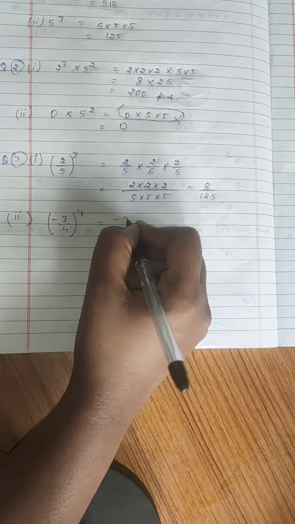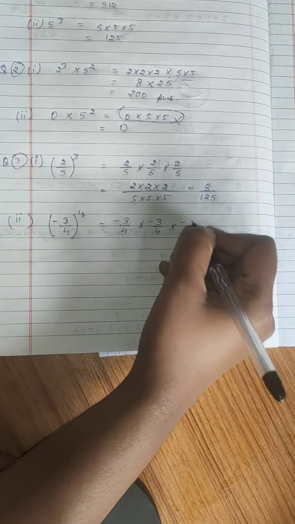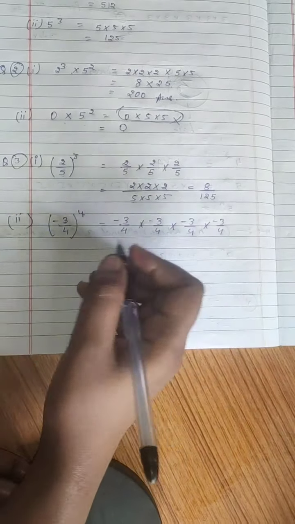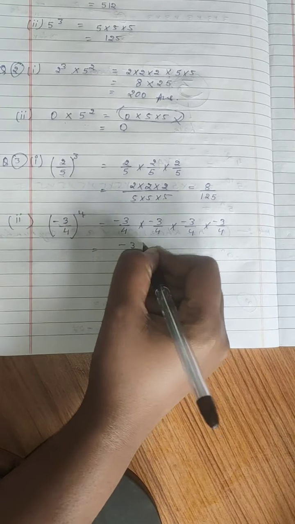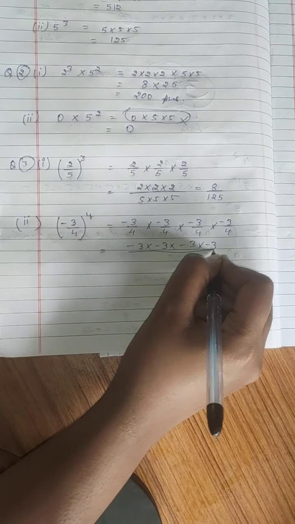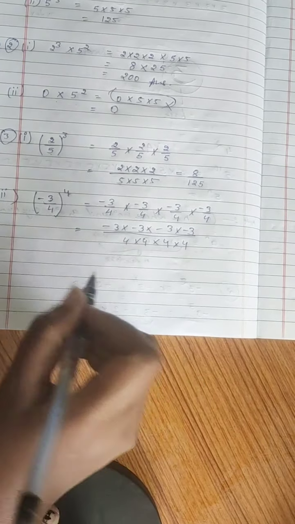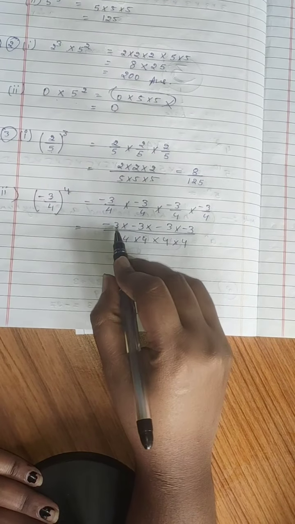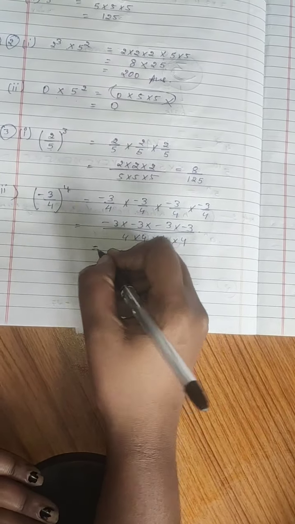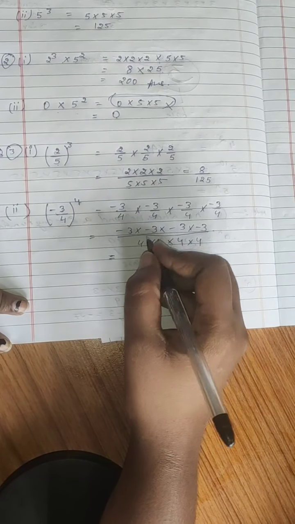So, here minus 3 by 4 into minus 3 by 4, we have to multiply how many times? 4 times. Okay. So, minus 3 by 4. Now, we will write together. See, minus 3 into minus 3 by 4 into 4 into 4 into 4. Okay. Now, when you will multiply minus 3, 4 times, you get the answer. See, what answer do you get? That is, after multiplying, 81.